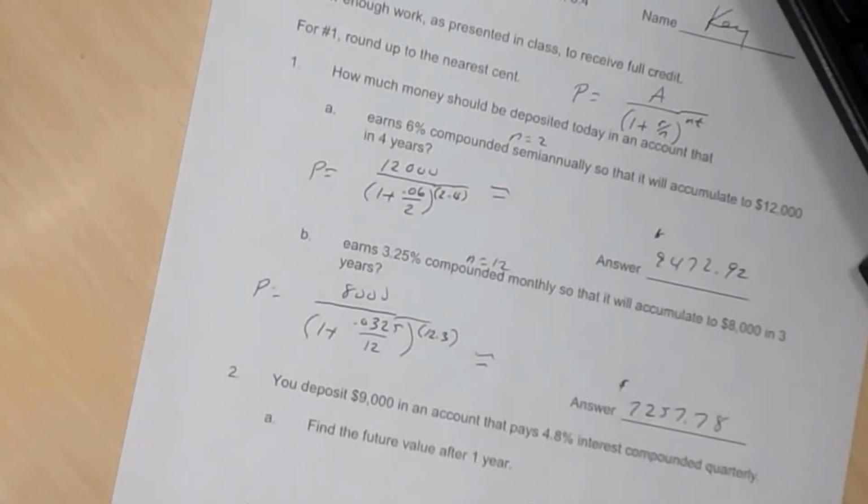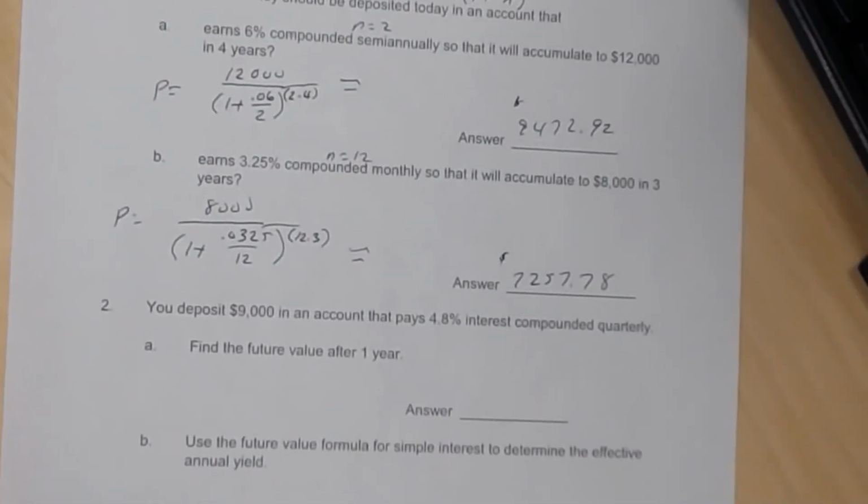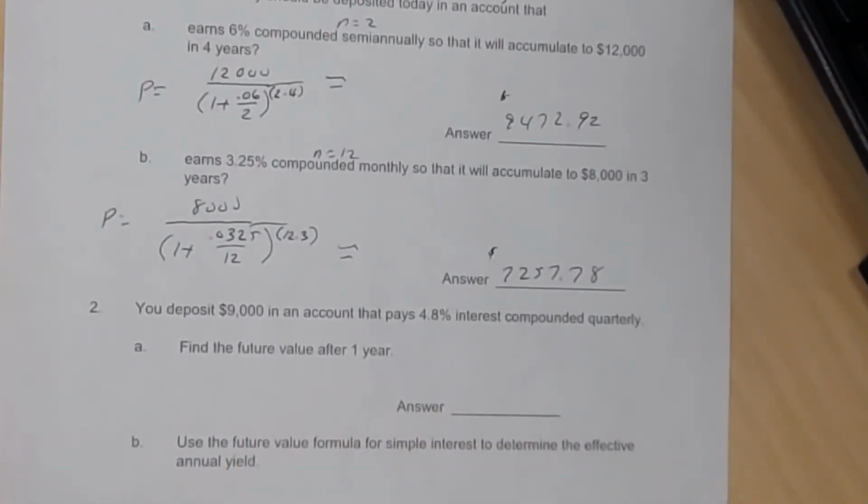Okay? All right, now number 2. Number 2 says you deposit $9,000 in an account that pays 4.8% interest compounded quarterly. Find the future value after 1 year.